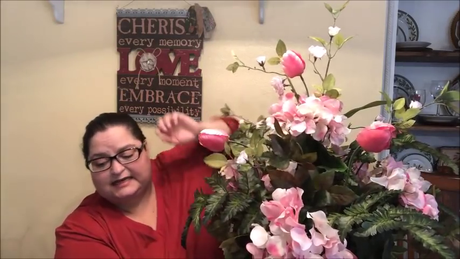This is the one that was cascading, and I actually trimmed off a little bit more off of it, and I put it in there, and that other piece that I put the floral pick on, I put it on the back. So I've already filled that in, and I feel like my arrangement is really nice and full.